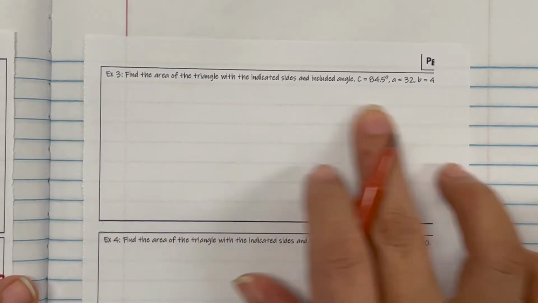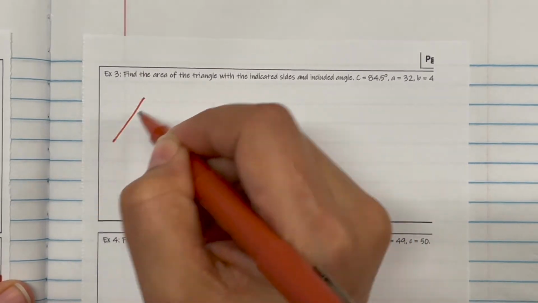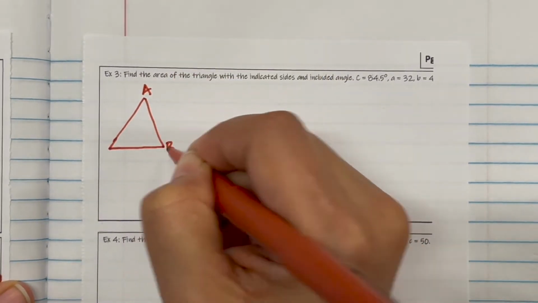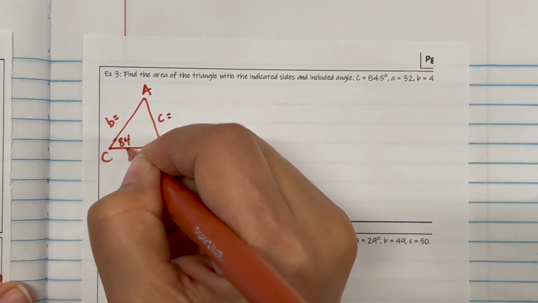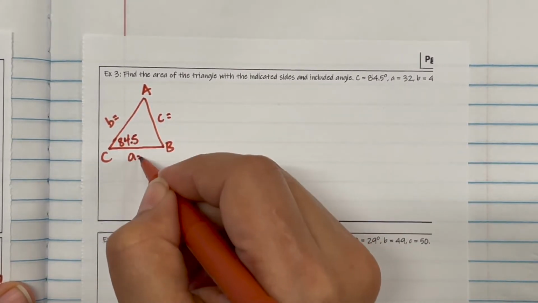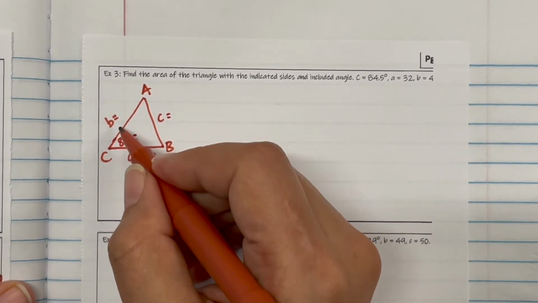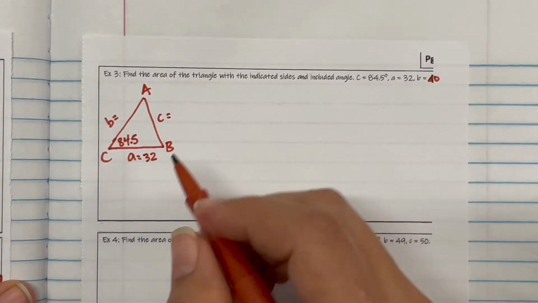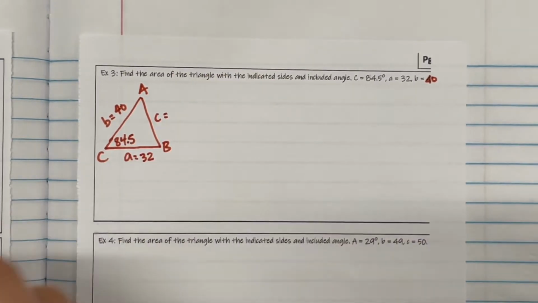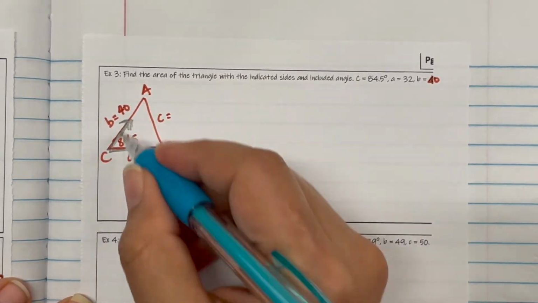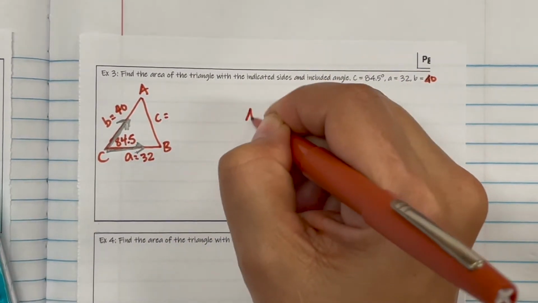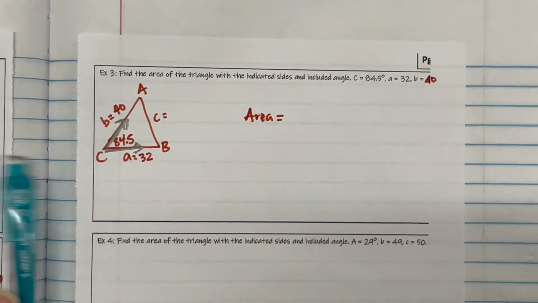Okay, so I'm going to set up the two word problems for you. Again, we're going to label the whole triangle. It does not matter where you put A, B, and C as long as you go opposite for little a, little b, and little c. Let's label what we have. So capital C is 84.5, little a is 32, and little b, this got cut off, is 40. All right, again, it's sandwiched between the sides. So I don't even care about the letters. I can write this straight out as area is equal to, see if you can finish that sentence.